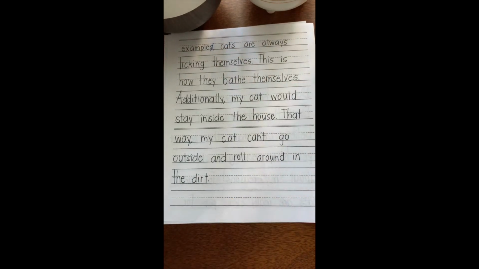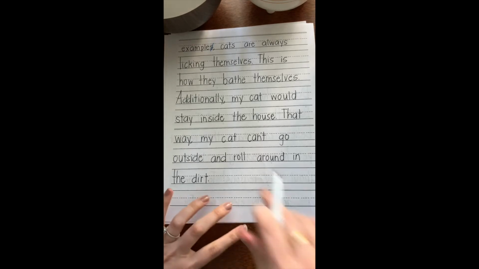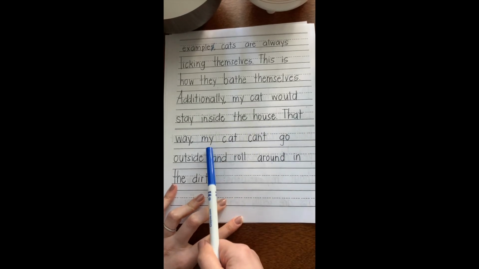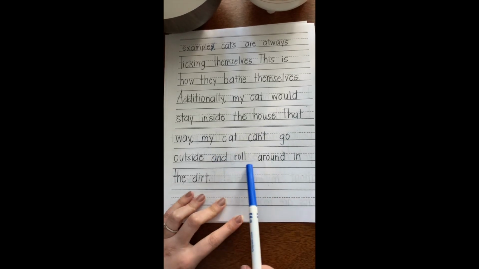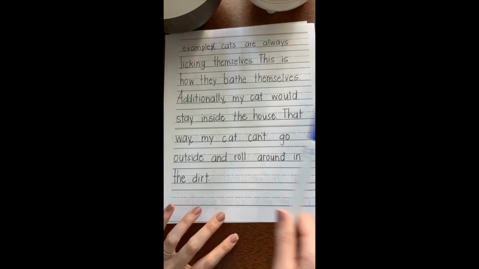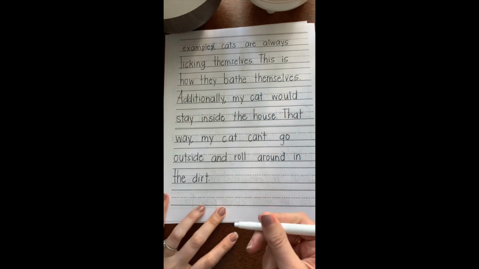For example, cats are always licking themselves. This is how they bathe themselves. Additionally, my cat would stay inside the house. That way, my cat can't go outside and roll around in the dirt. So I see two things already that I can add more details to. I can explain what my cat would look like, and I could also explain the dirt.